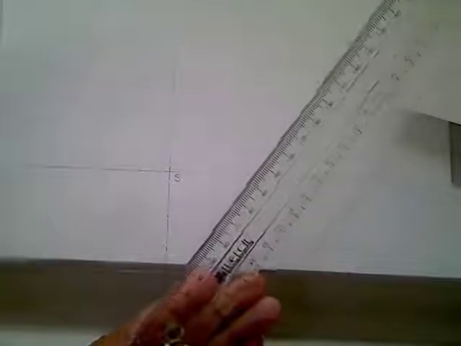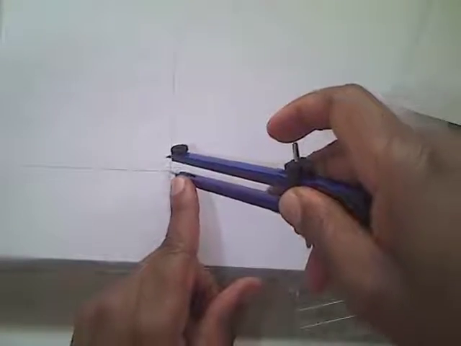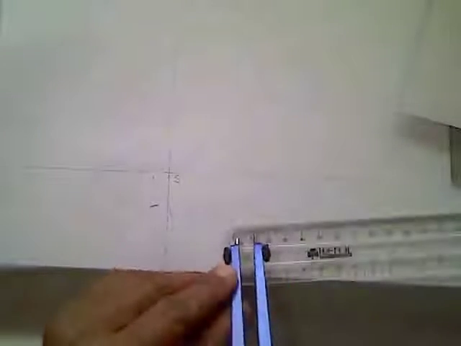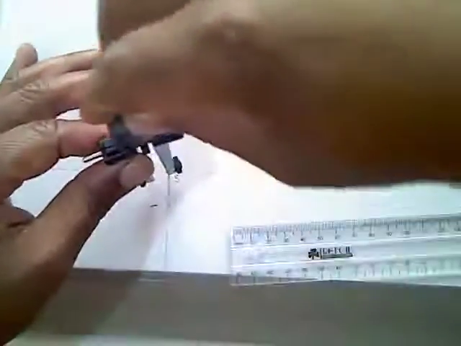You have a diameter 20 of the camshaft, which is a radius of 10. There is my diameter 20.